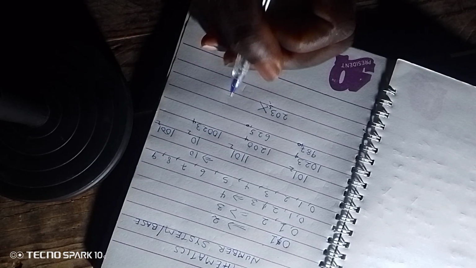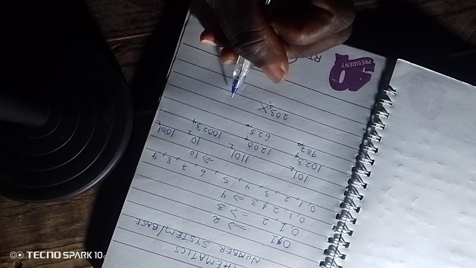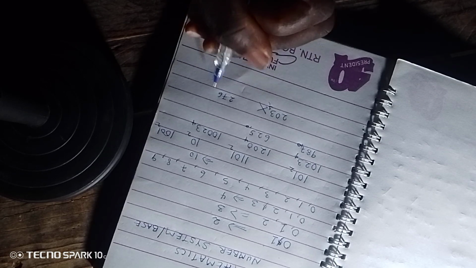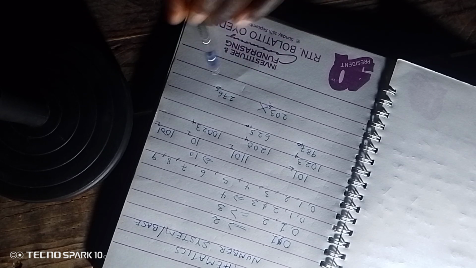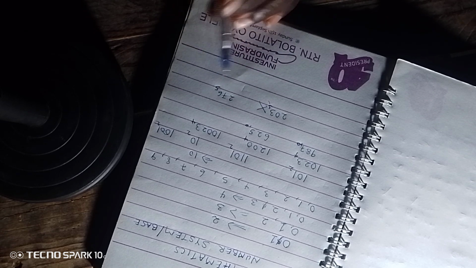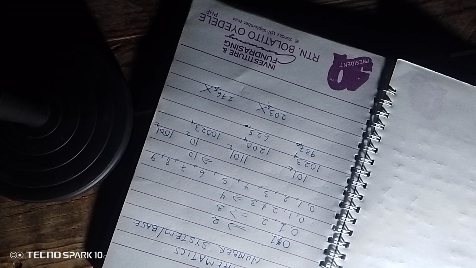You can also have, for example, 276 base 5. This is also wrong because you have 6 and 7. 7 is greater than 5, 6 is greater than 5. So there is no number like this. Please take note. The base is always greater than each digit that makes up the number. So that is one thing.